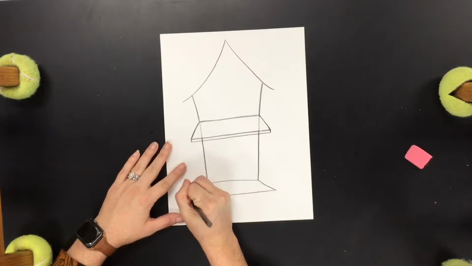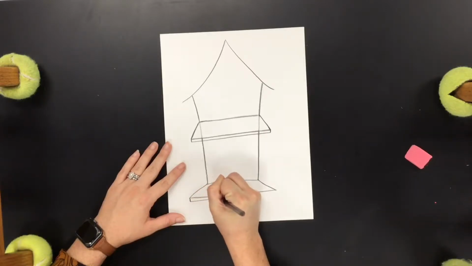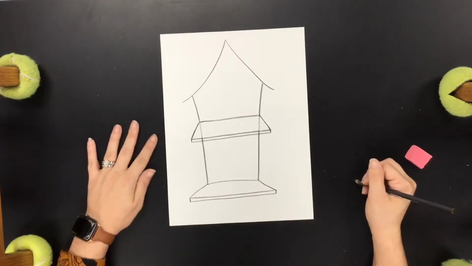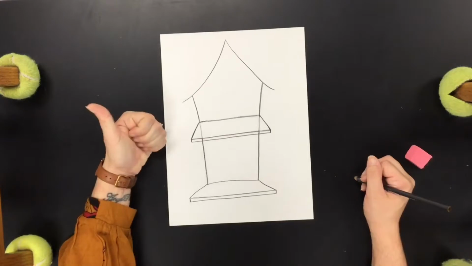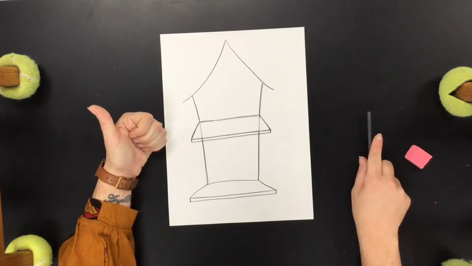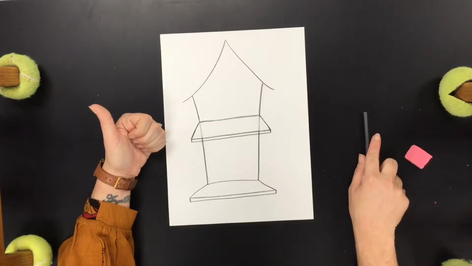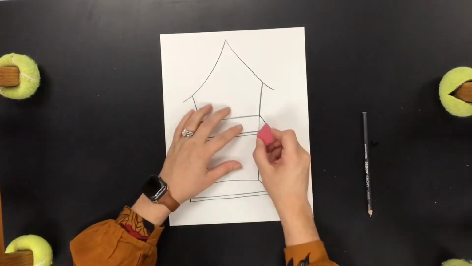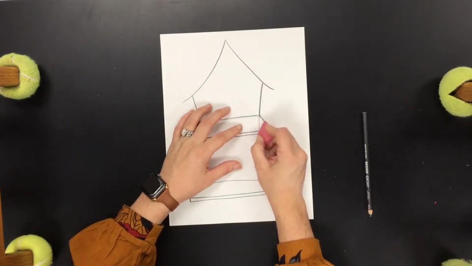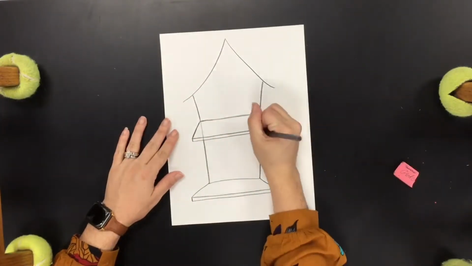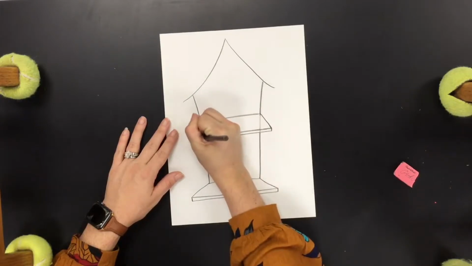I'm going to come down on the side, across, and connect. Thumbs up when you got it. Awesome. If you want to go ahead and erase those little lines inside of our rectangle, you can. We don't need them.